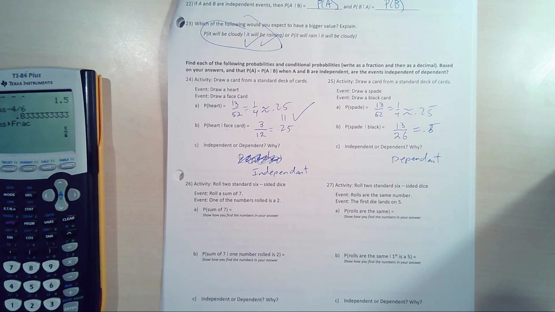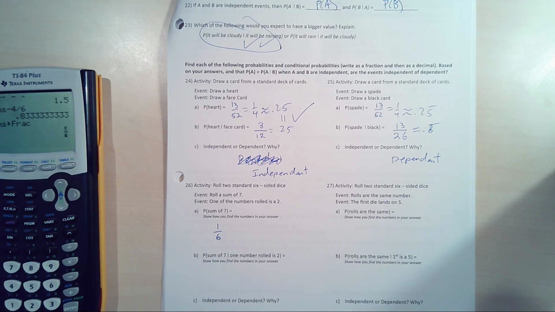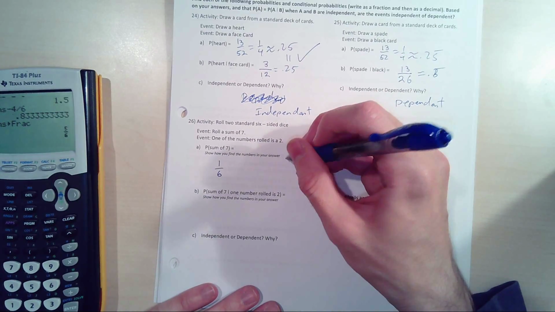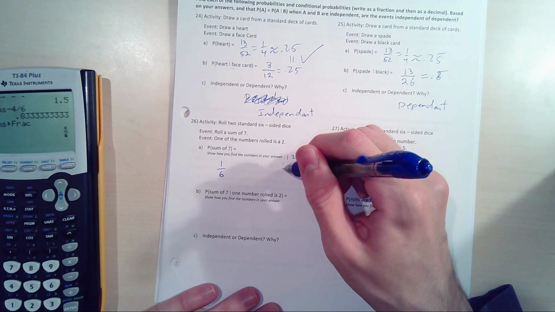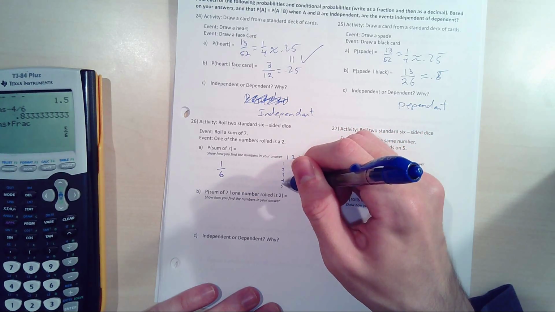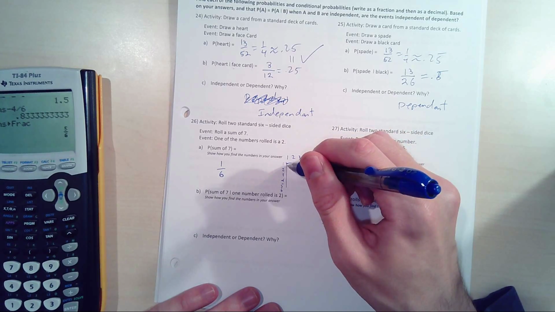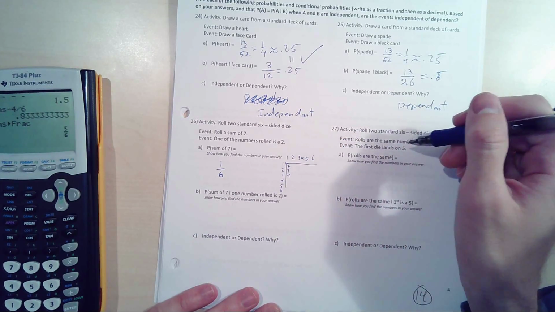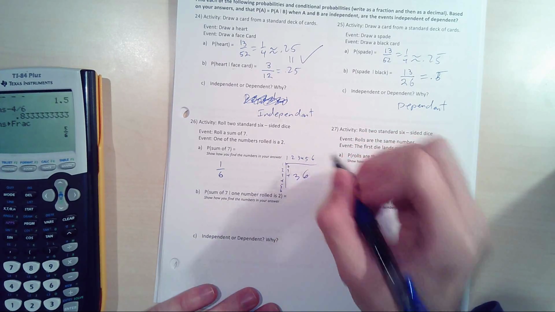Number 26, the probability of rolling a sum of 7 is going to be 1 divided by 6. It's very useful just to memorize that number so you don't have to worry about it so much. But if you actually wanted to go through this, you have to make that whole little chart. You got to go 1, 2, 3, 4, 5, 6, 1, 2, 3, 4, 5, 6, and fill this whole thing out. Just make this whole table. You got a 2, you got a 3, you got a 4. Point is, there are 36 possibilities here, and 6 of them add up to 7.